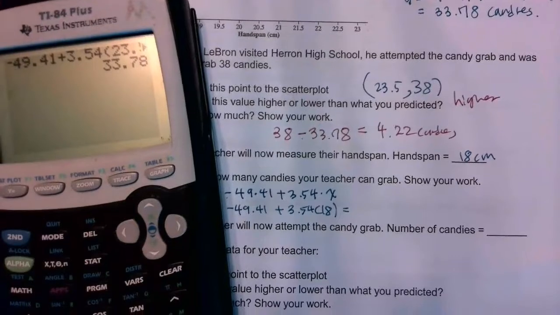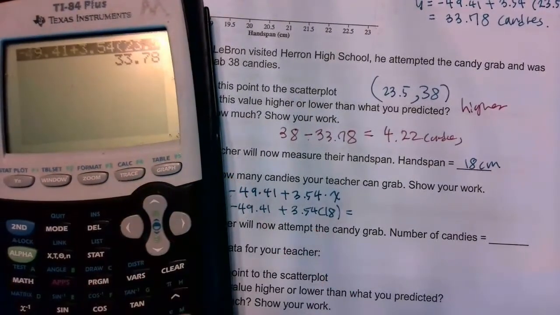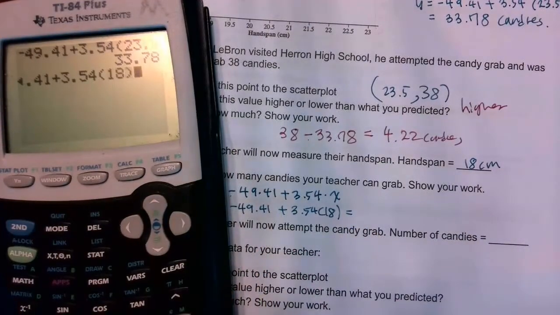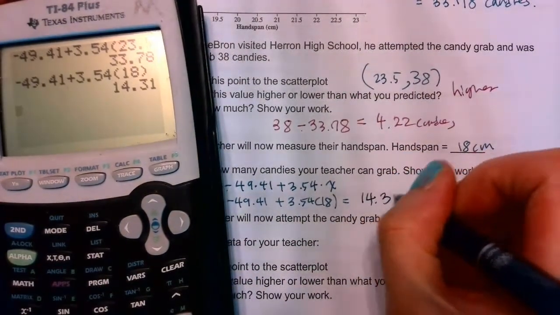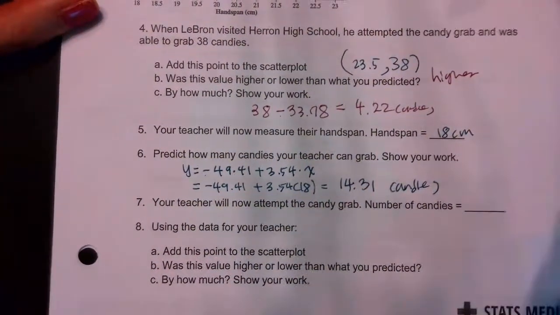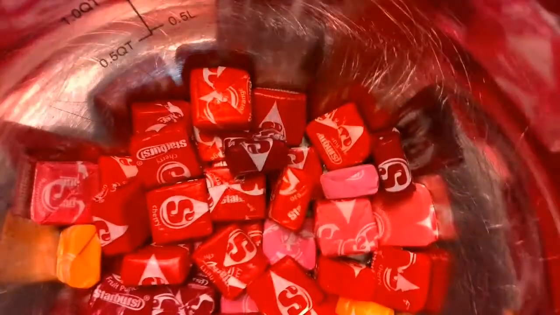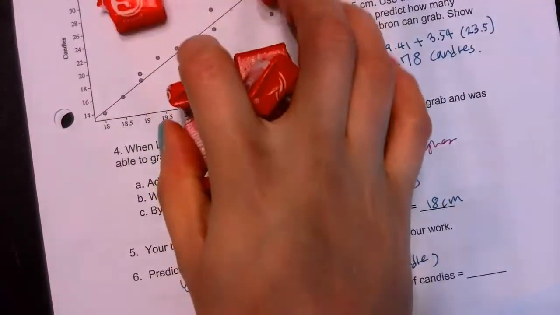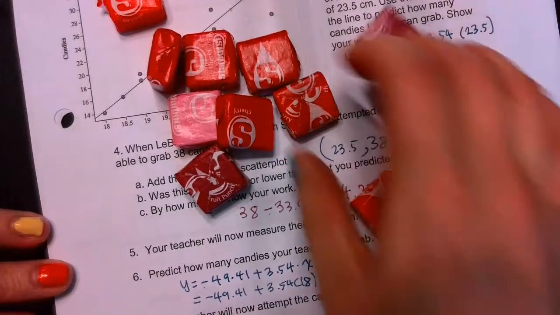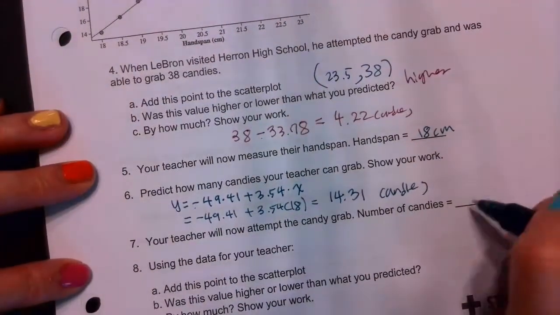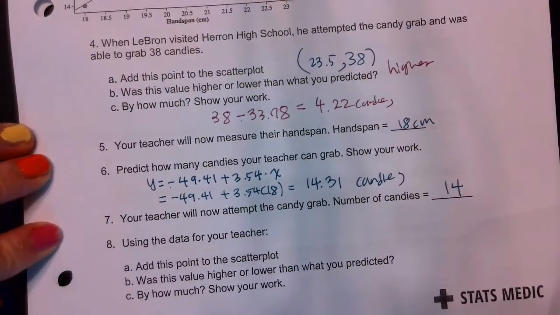Okay, plug it in. I'm going to just repeat that, but instead of those numbers, put mine in, which is 18. Oh, 14.31 candies. Okay, so according to our line, I need to grab 14.31 candies. Are you ready? Okay, there's my hand. Let's count: 2, 4, 6, 8, 10, 12, 14. Oh my word, 14. Look at that.